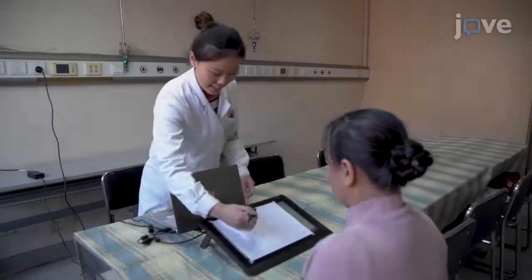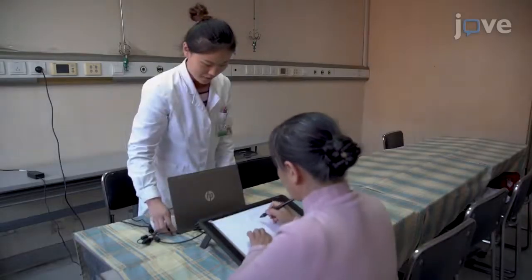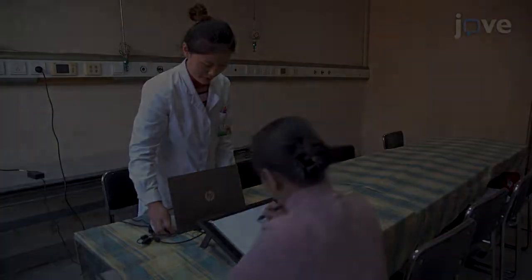To perform a handwriting task, use the stylus to create sample Chinese characters in the writing area of the digitizer.